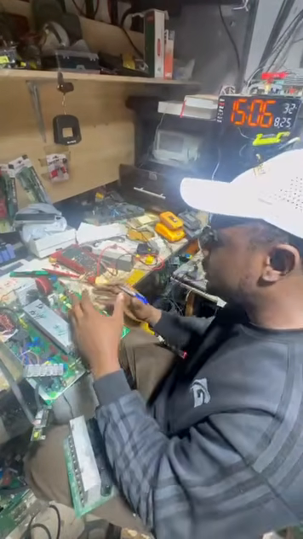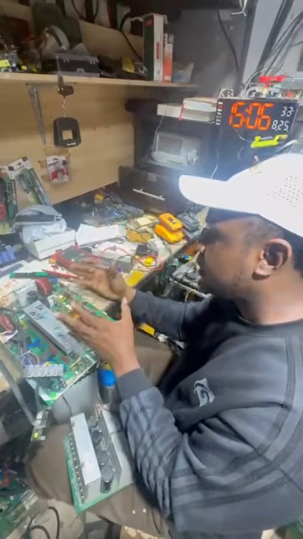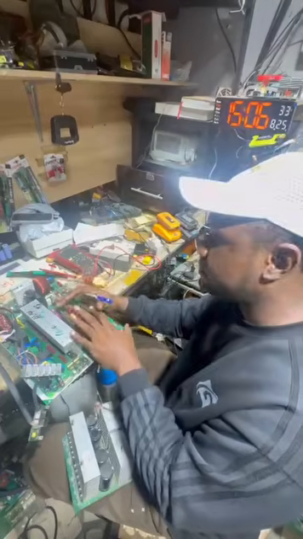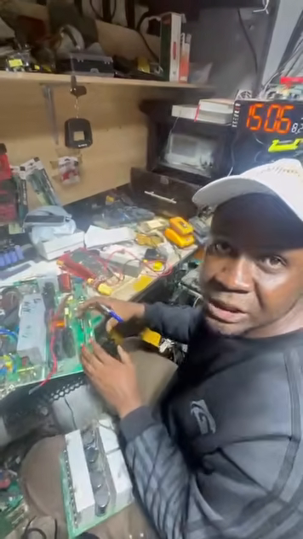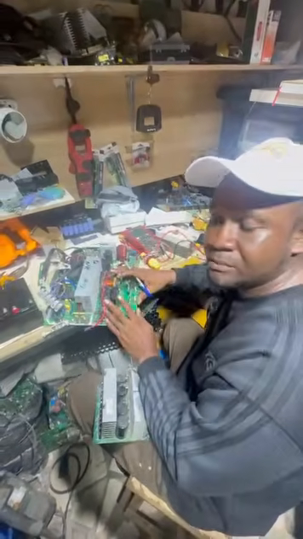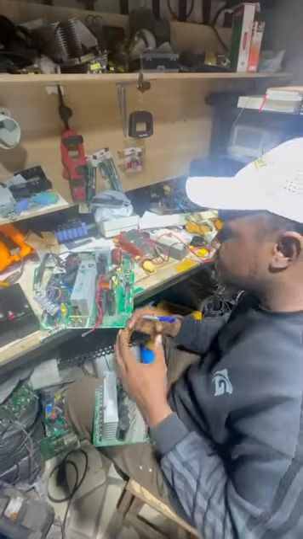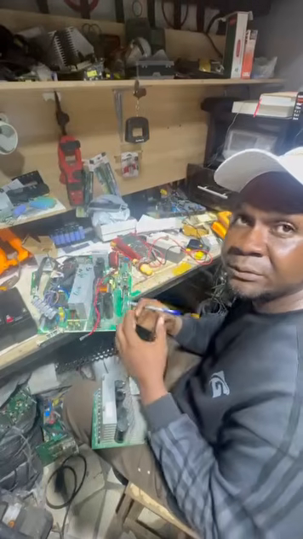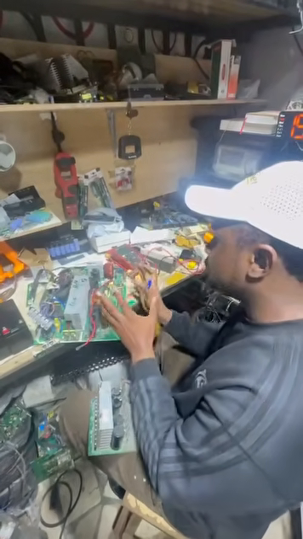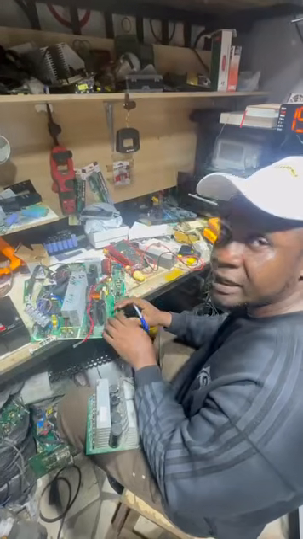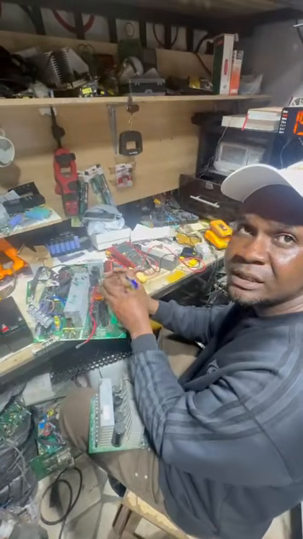Now, we are going to look at the two topologies that they use in the design of this kind of inverter. First, the primary section here, where you have the MOSFETs. That is the section that relates directly with the battery. Converting the DC to AC is done through this section. So the section here has the MOSFET, and the MOSFET powers the high frequency transformer.